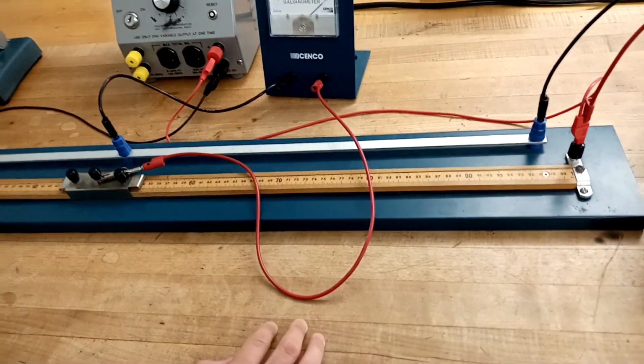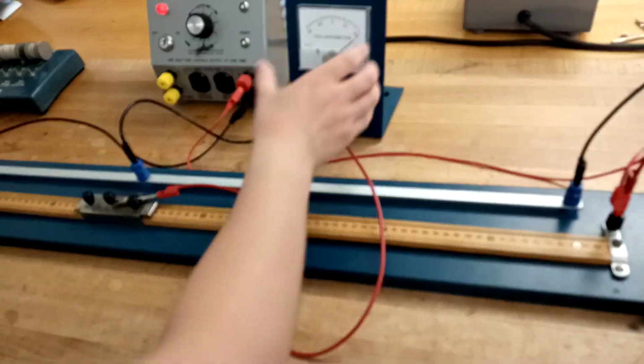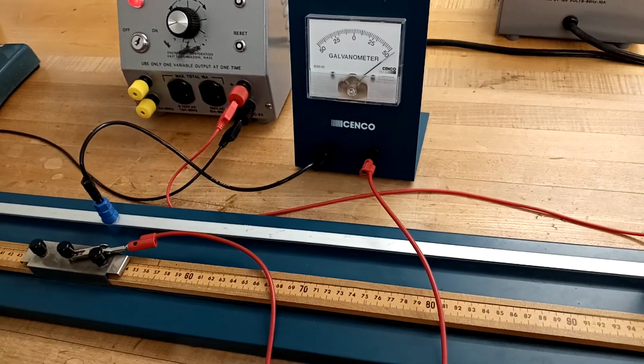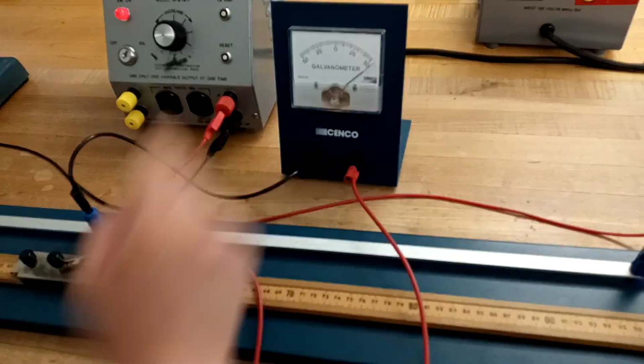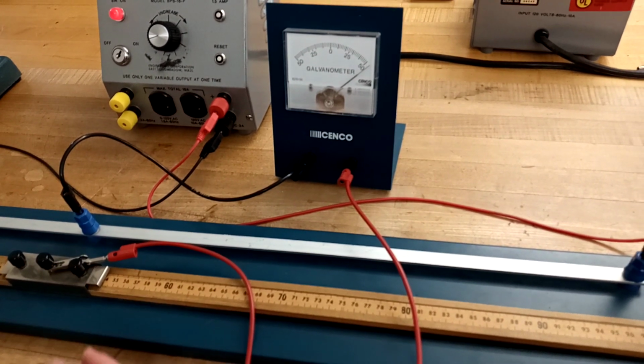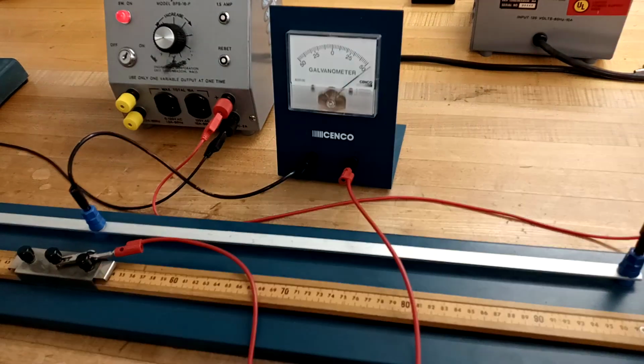So we already set up our system, and we are going to use this galvanometer. The galvanometer itself is a very sensitive ammeter. So when it goes to 0, we can say that the bridge is in equilibrium position. In other words, there is no current passing through the galvanometer.